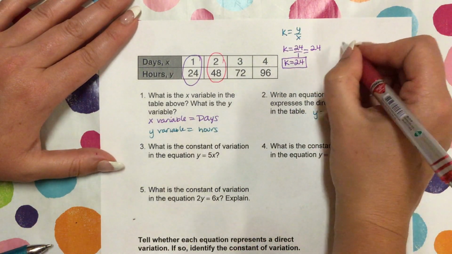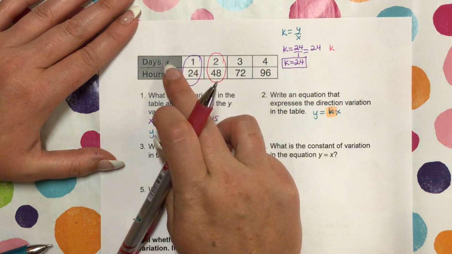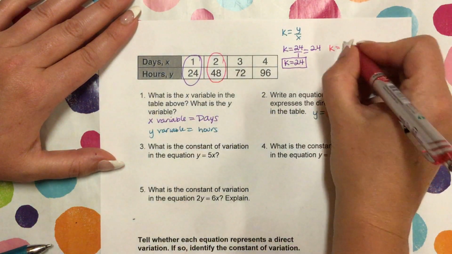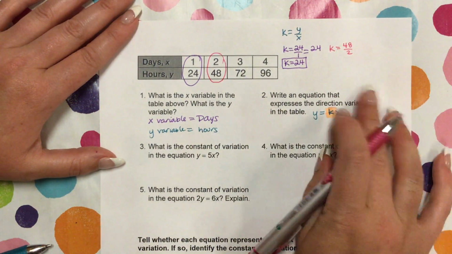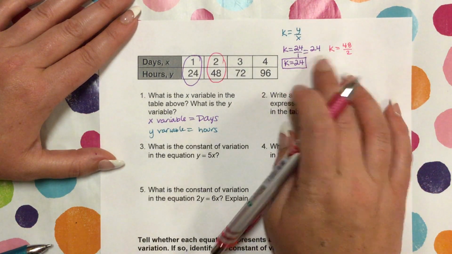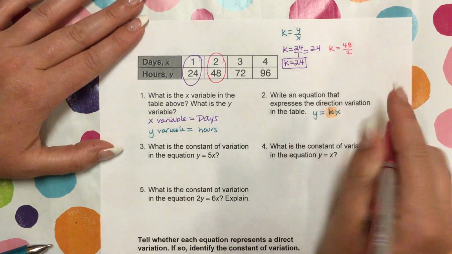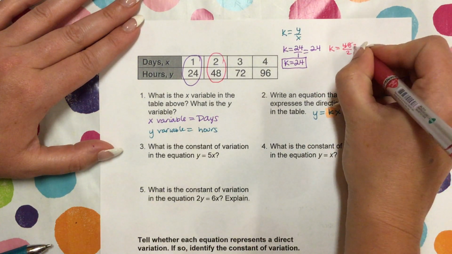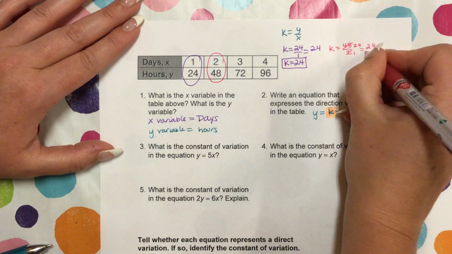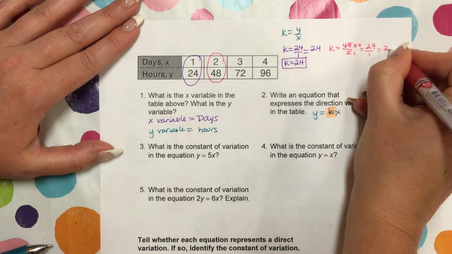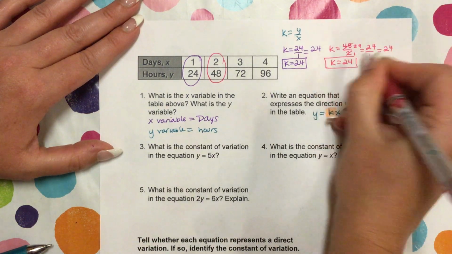So here, k is going to equal y over x. Y is 48, x is 2. So it's y over x, which is 48 over 2. It doesn't look like 24 at the moment, so we have to see if we can simplify. They're both even numbers, so that means 2 goes into both of them. 2 goes into 48 24 times. 2 goes into 2 1 time. So it ends up being 24 over 1, which is the same thing as 24. So k equals 24. Ooh, it's the same so far, but we're not done.